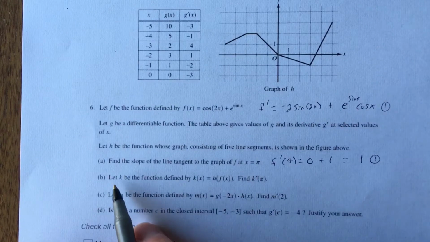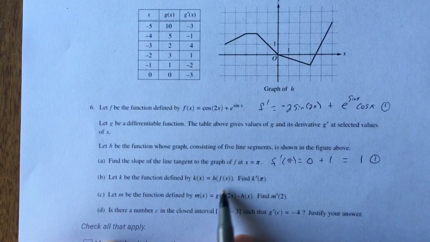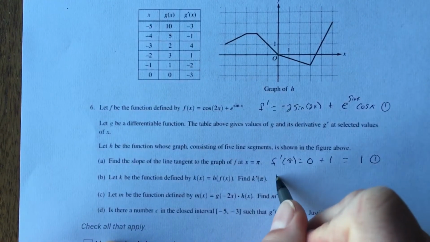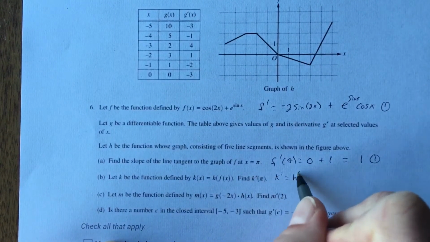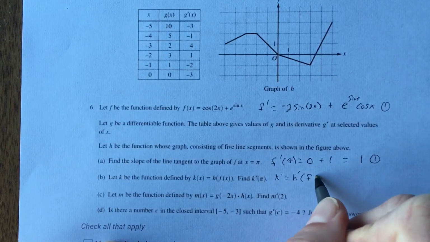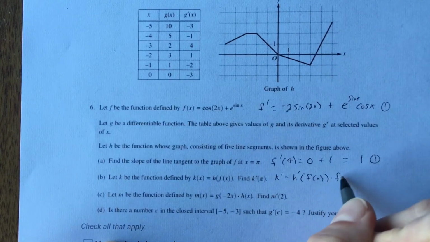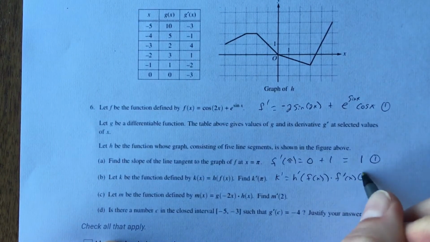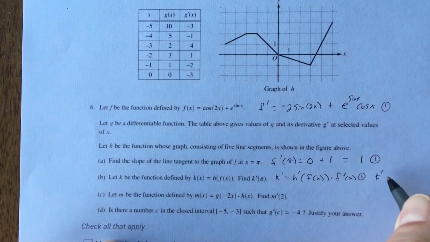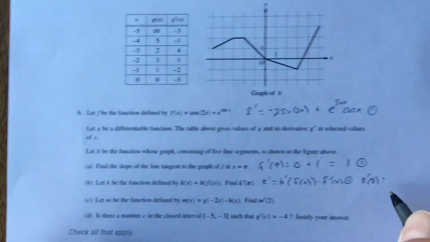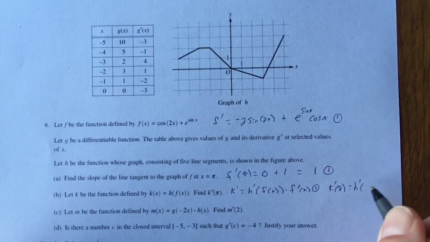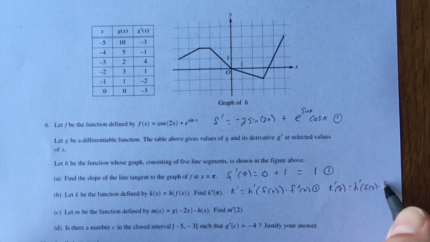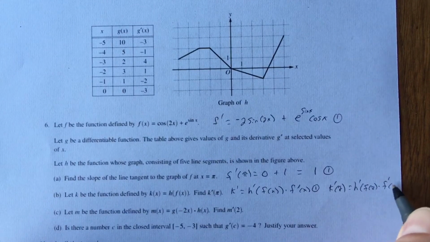All right. B says let k be a function defined like this. What's k prime of pi? So this is a chain rule. k prime would equal h prime and leave f alone, times the derivative of f. Okay. So if you had that, that was worth a point. And then k prime of pi would be h prime of f of pi, and we'll write that in, times the derivative of f at pi.